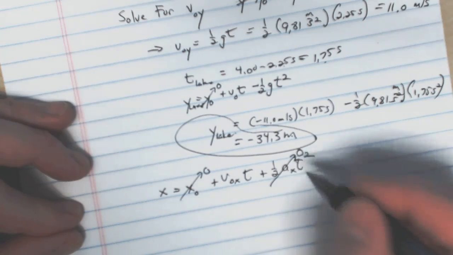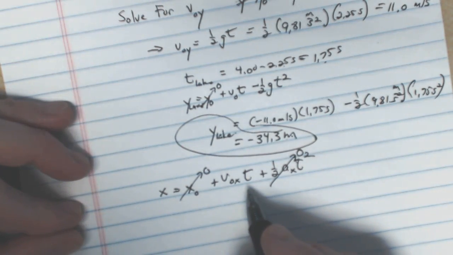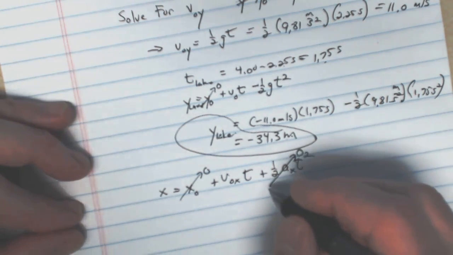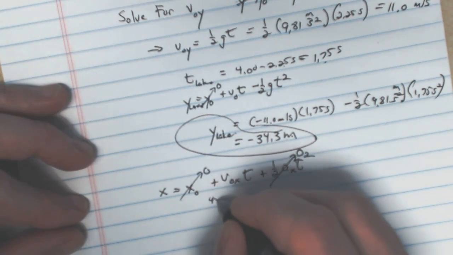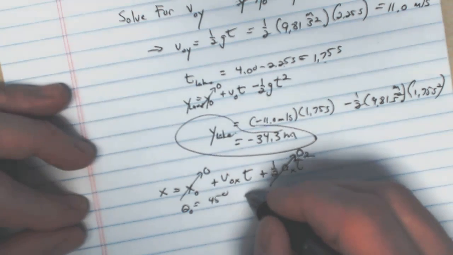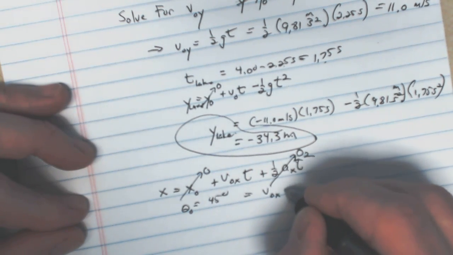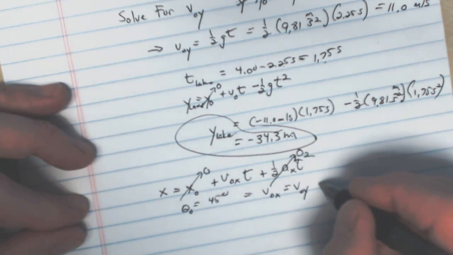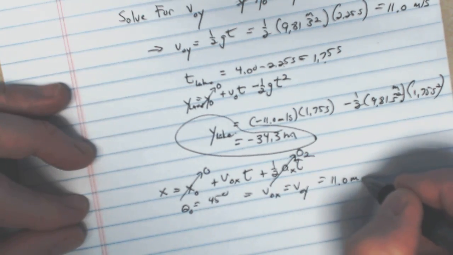But there's no acceleration in the x direction. So I have a pretty simple expression. Now we have a 45-degree launch for theta naught. And so that tells me that v naught x is the same as v naught y. They're both 11.0 meters per second.